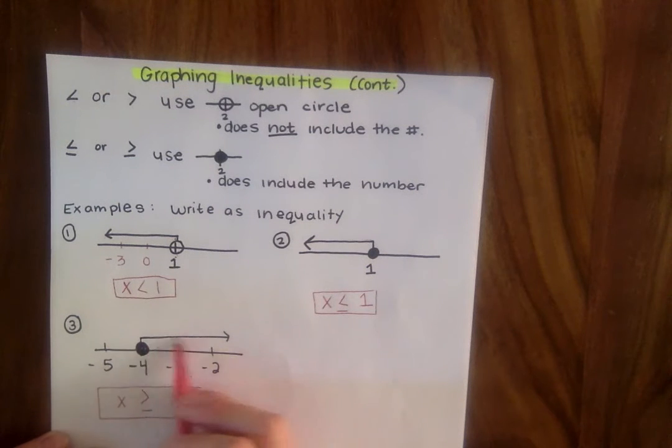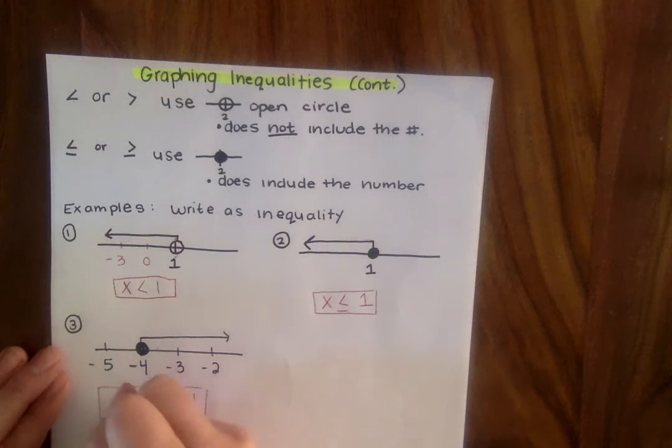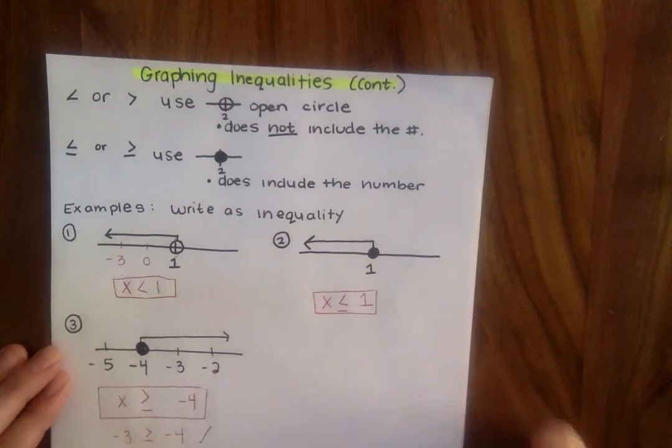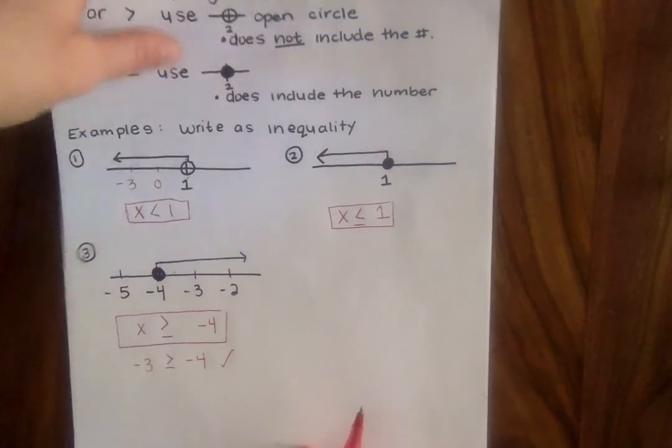It could be all these values. And you could plug some in and think, let's see, is -3 greater than or equal to -4? Yes, it is greater. -3 is greater than -4. All right, let's try to practice some graphing ones together.